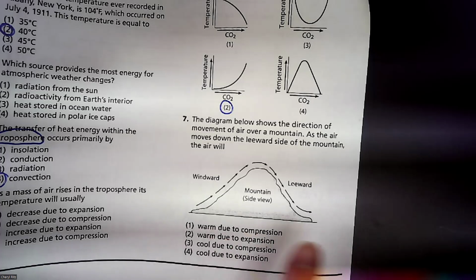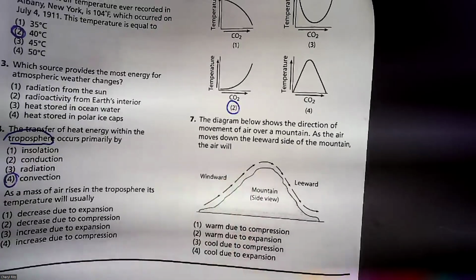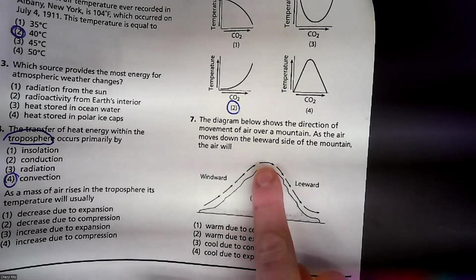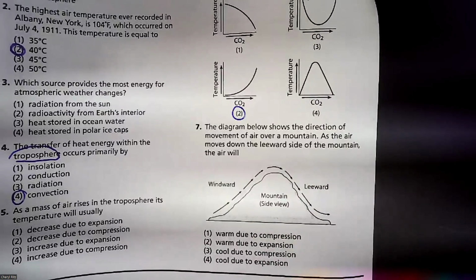First of all, they did label sides. There's what's called the windward side. Hint, that's the side the wind is coming from. And then the leeward side is the other side. It says as the air moves down the leeward side. So let's start: is air going to get warmer or colder as it's going down the mountain?